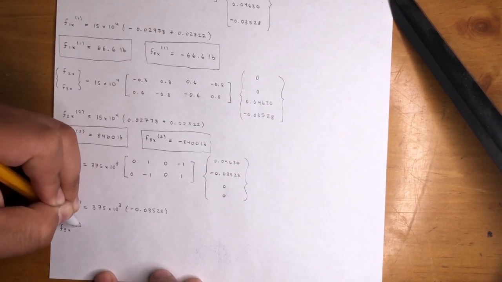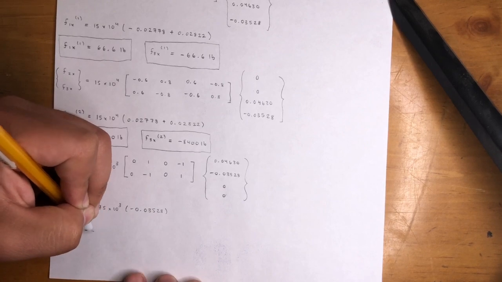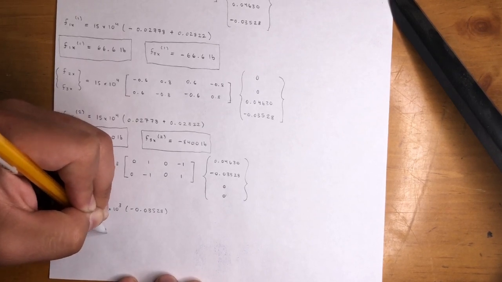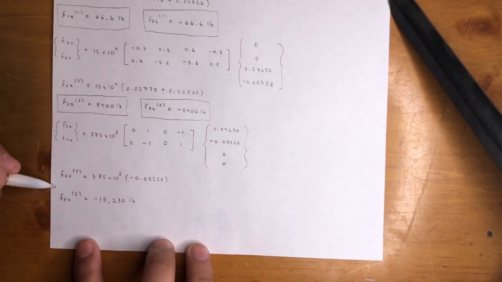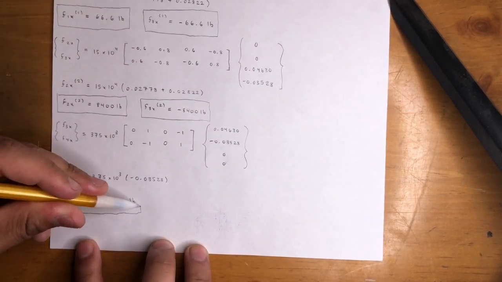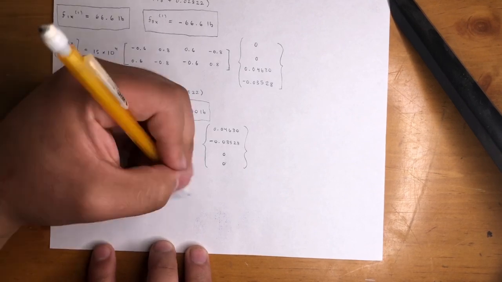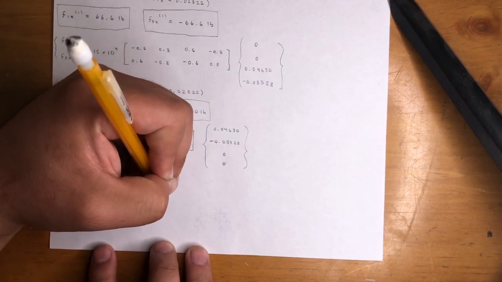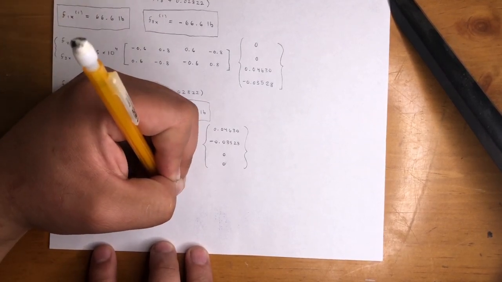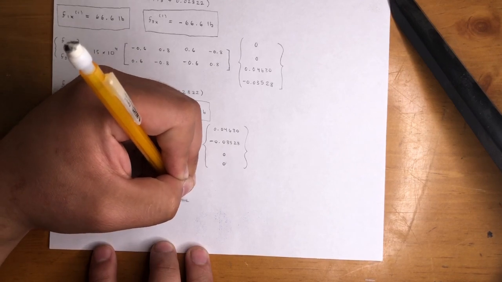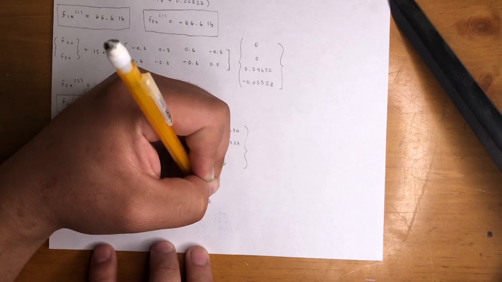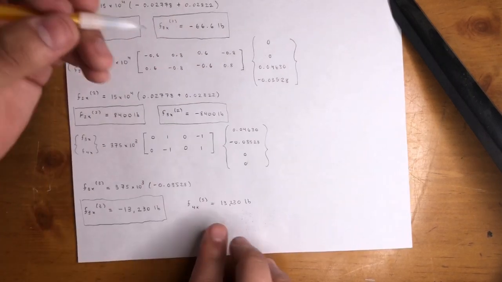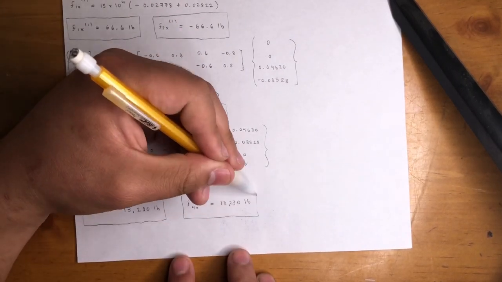F3x of element 3 is equal to, if you do the math, you'll get negative 13,230 pounds. My bad, I'm not sure you can see, but there you go. My handwriting gets a little sloppy when it's tired. If you do the F4x one just to do it, you'll get just a positive 13,230. Signs just switch. So now let's go ahead and verify this.